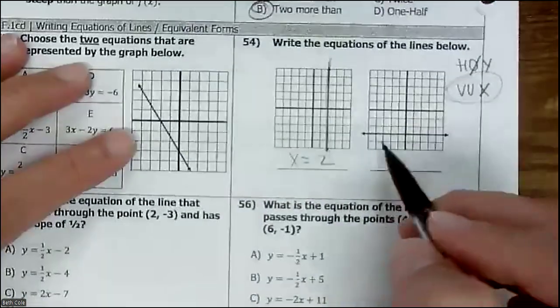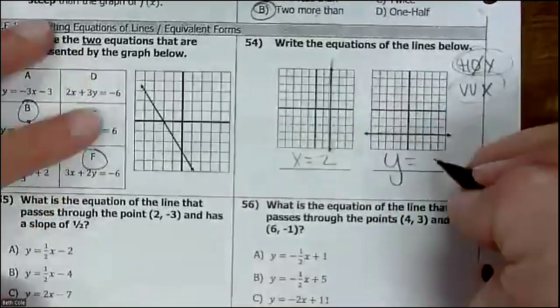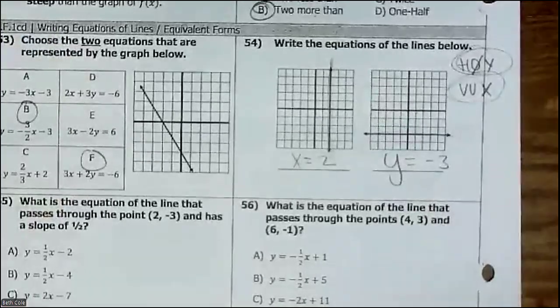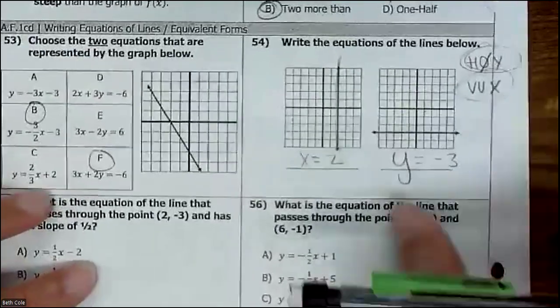Do you see how this one's horizontal? That's Hoy. It's going to be y equals -3. Do you see how it crosses at -3? That's all there is to that. But it can be hard because one is one way and one is the other. So you got to be careful.